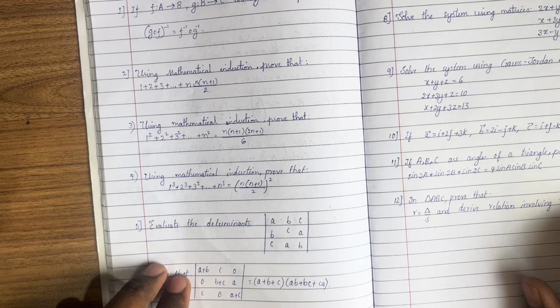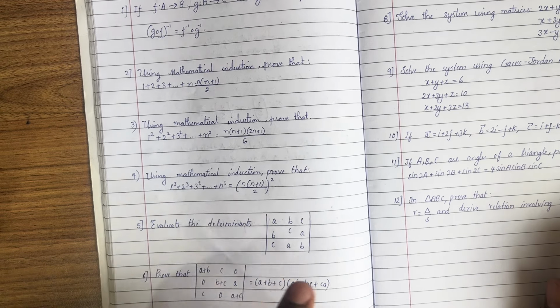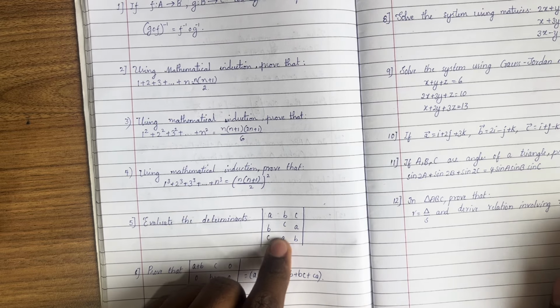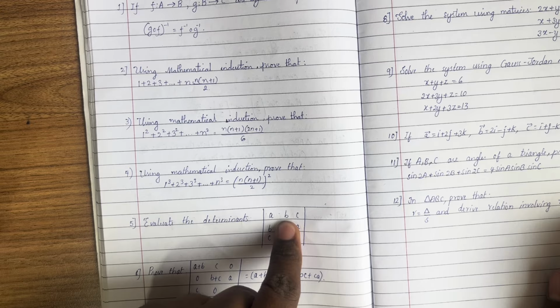Alright. Now we enter into the matrices. Evaluate the determinant, which is A, B, C, B, C, A and C, A, B. So you need to solve this and you need to find the determinant of this.